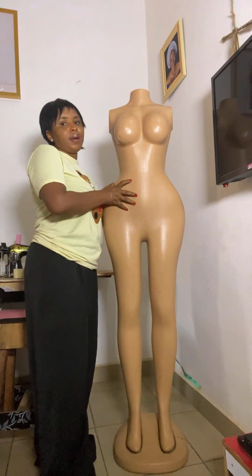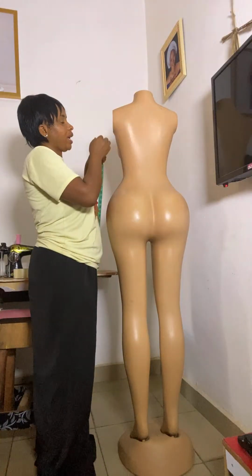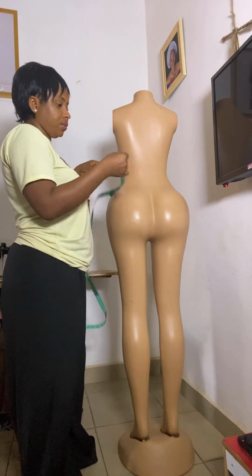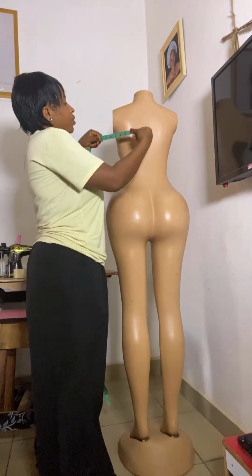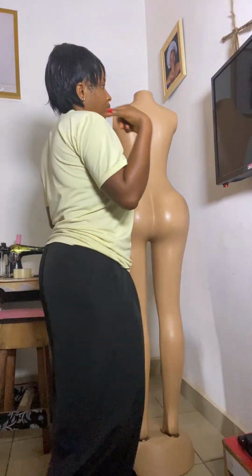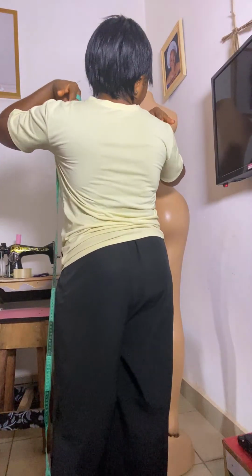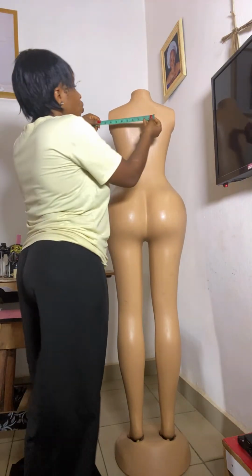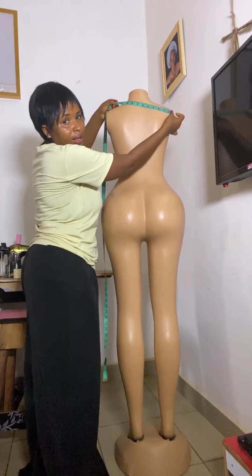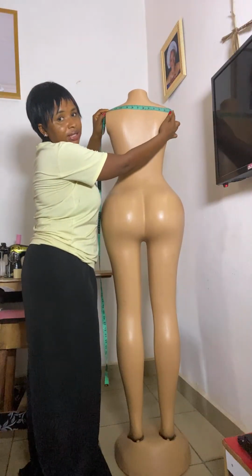Now, for you to get your back shoulder, just see. If you look at the human shoulder, we have this bone right here, at the shoulder line. You locate it. For this mannequin, you can see it. You place your tape from this point here to this point here, from this bone around this area to this bone around this area.